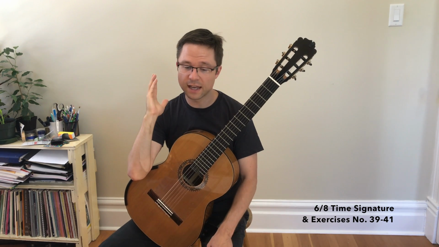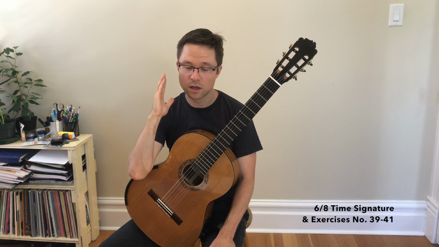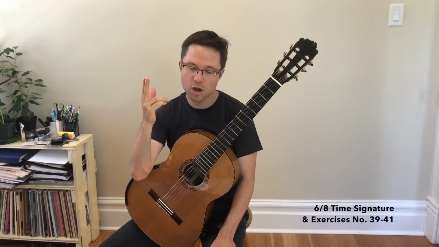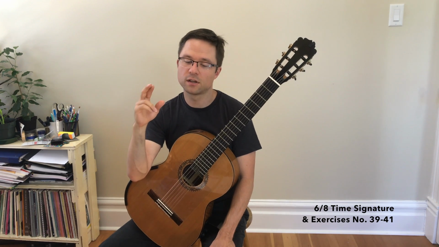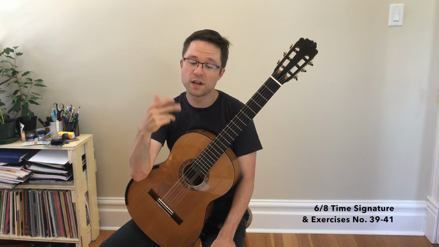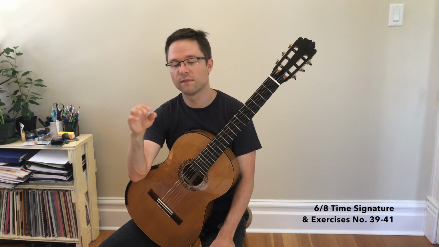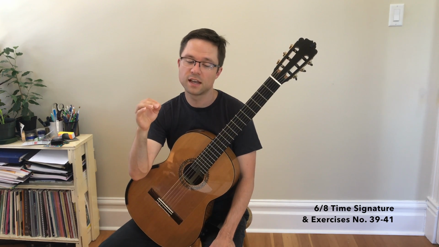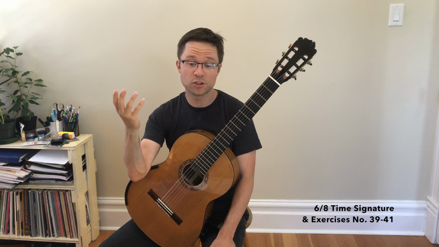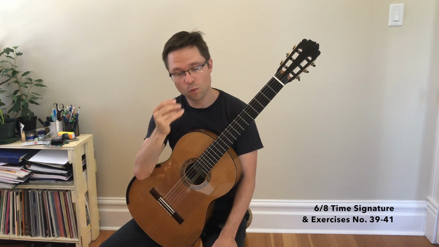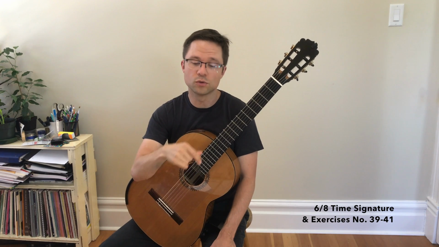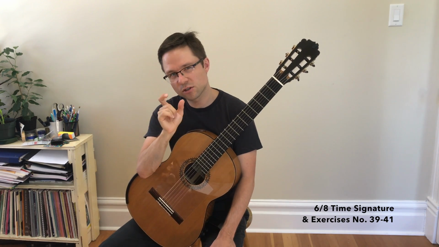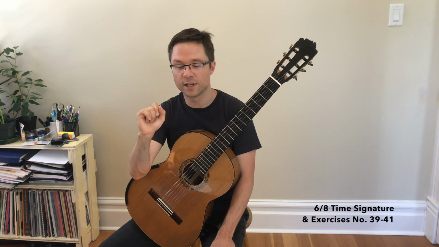So the beat structure is, again, just like 6/4. The beat structure is strong, weak, weak, medium, strong, weak, weak, strong, weak, weak, medium, strong, weak, weak. Or we could count it 1, 2, 3, 4, 5, 6. Sometimes people will just count this in 2, or a conductor would conduct it in 2. 1, 2, 1, 2. So feeling 2 small groups of 3.